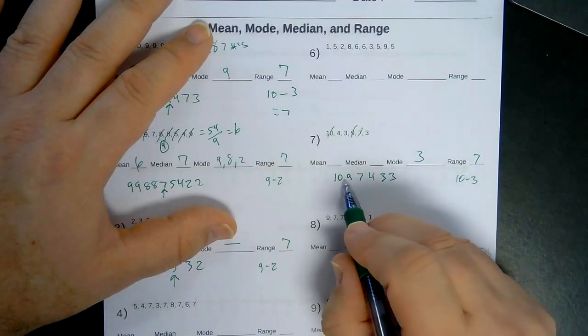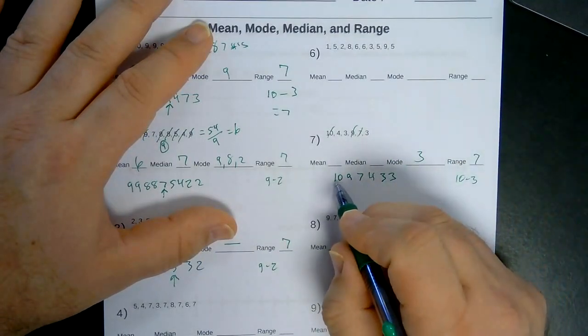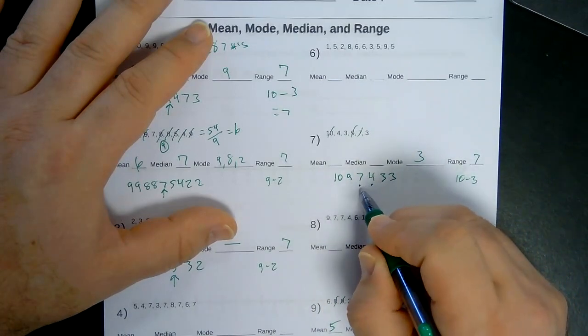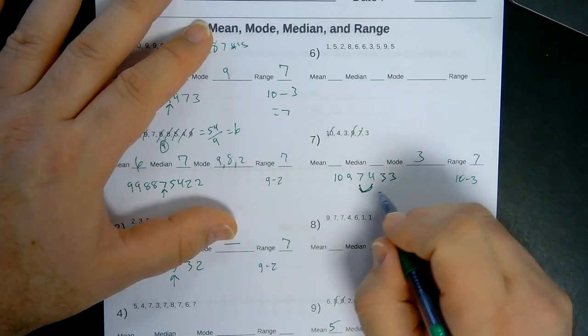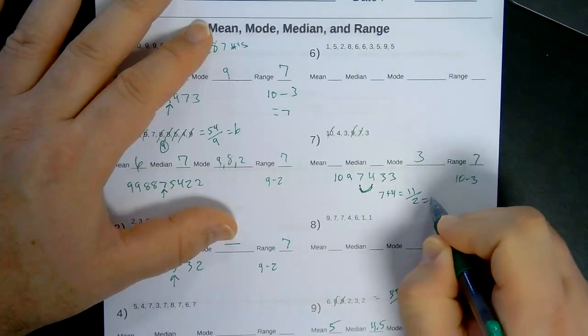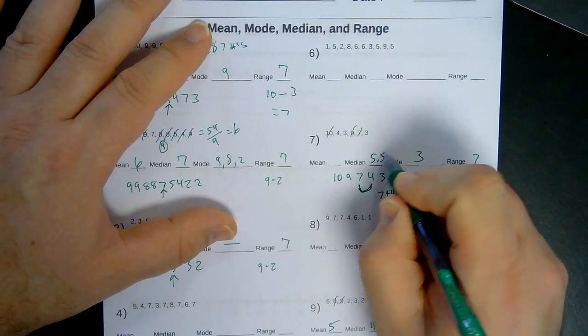The median, if I count 6 numbers, divide that by 2, I get the third number from the top, which is 7, and the third number from the bottom, which is 4. So those two are my medians. Since there's a tie, I go 7 plus 4, which is 11, and I divide it by 2. So that gives me 5.5 for my median.